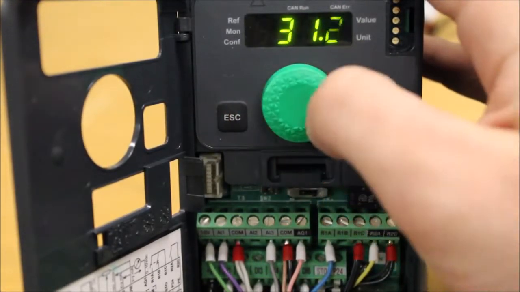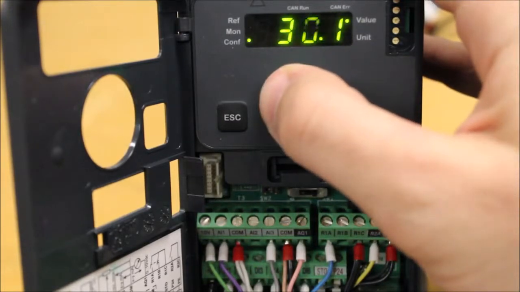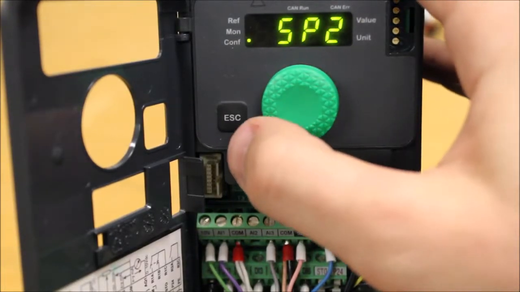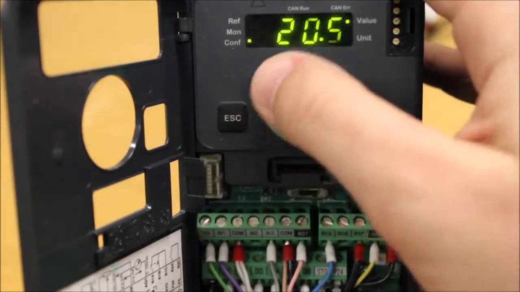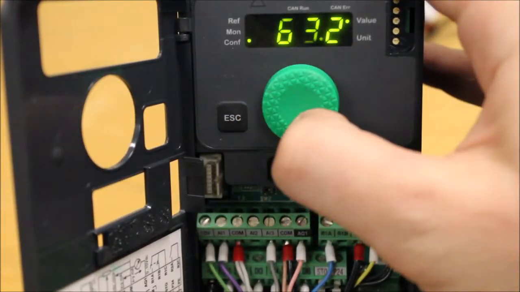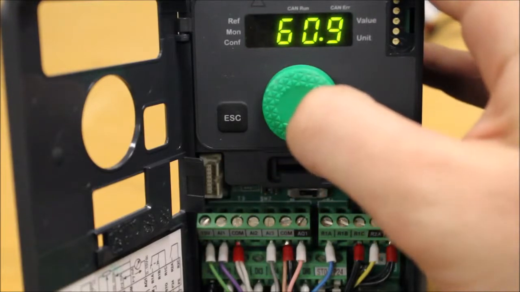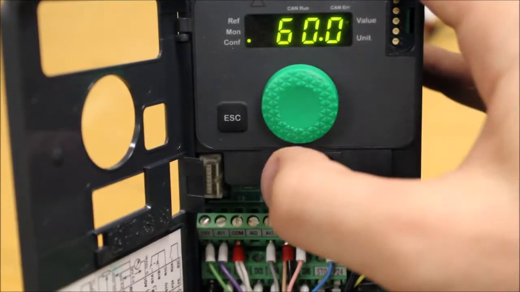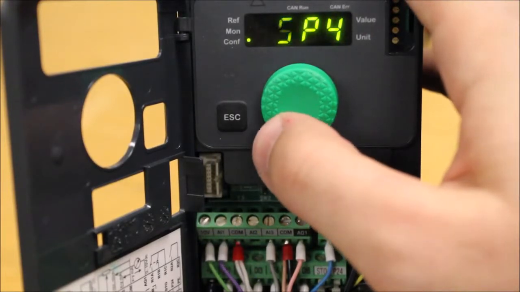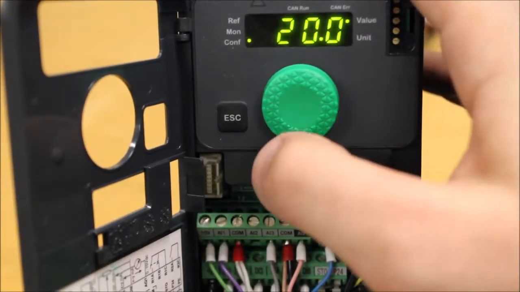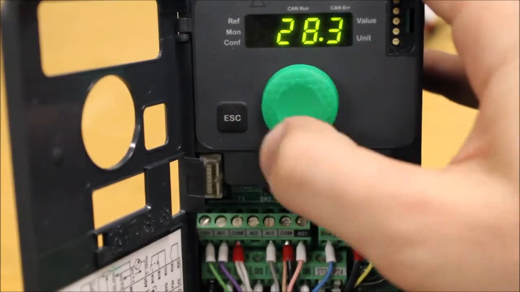So let's go down to 30, and then enter. The next one is SP3, which we want to be 60 Hertz. 60, enter. And the last speed is 45, when you have both of those logic inputs turned on. So let's go to 45 for this one.